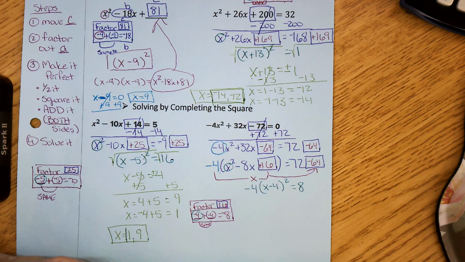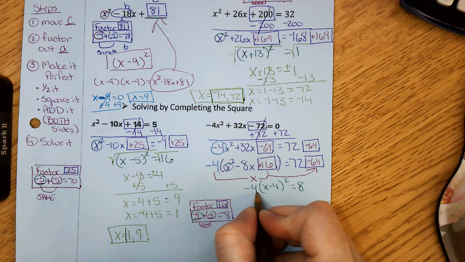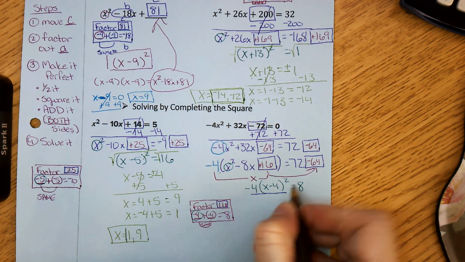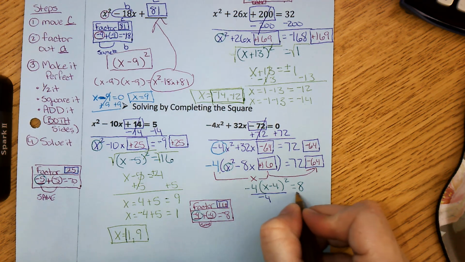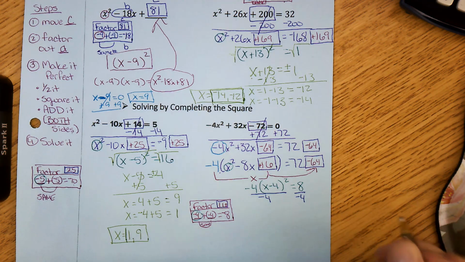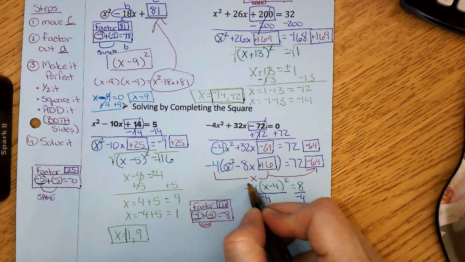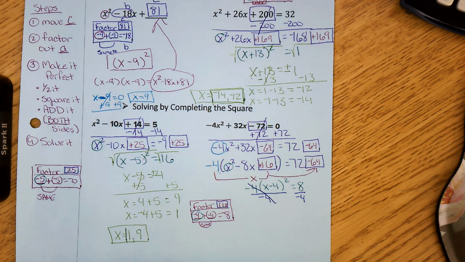All right, now we're trying to isolate our x. And right now you have negative 4 times the quantity of x minus 4 squared. So the first thing we have to get rid of is this times minus 4. So what's the opposite of times minus 4? Divided by minus 4. And what you do to one side, you have to do the other. So those cancel. Okay.